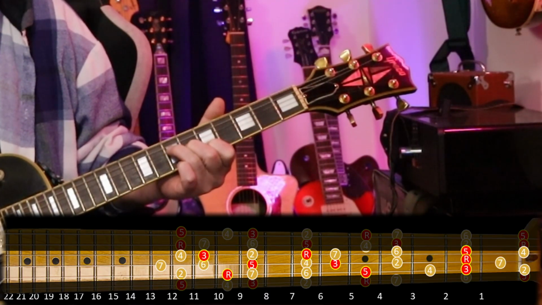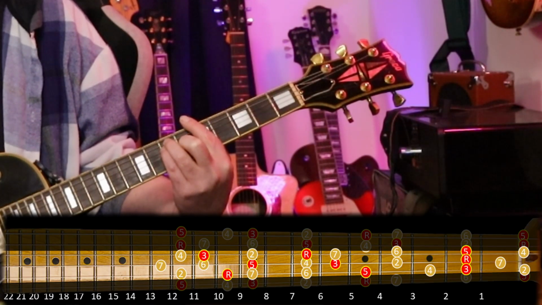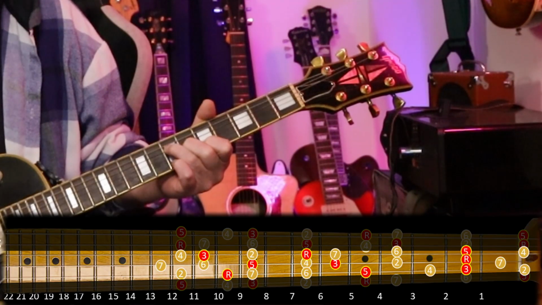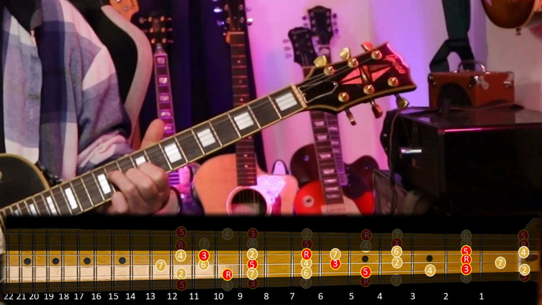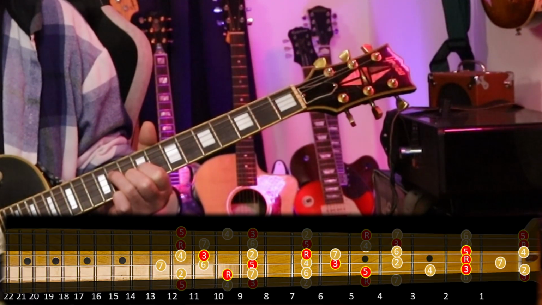Move that up to the 2nd position, which is based around your E-shaped bar chord at the 5th fret, which again is an A chord. We're just going to play root 3 5, D, G and B strings. Back up here to the 11th fret on the D string is going to give you a 3rd, 9th fret on the G string is going to give you a 5th. 10th fret on the B string is your root, sorry. So 3, 5, root.